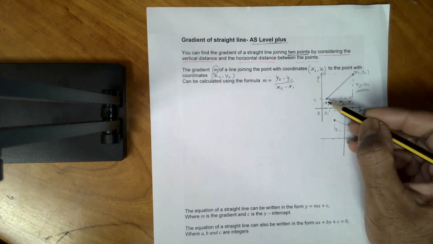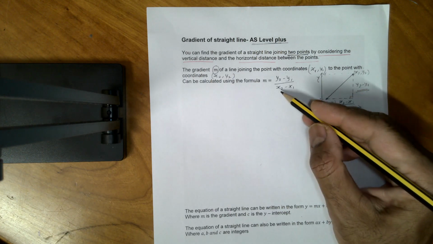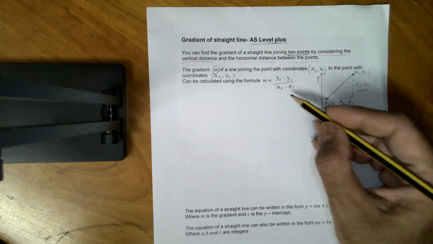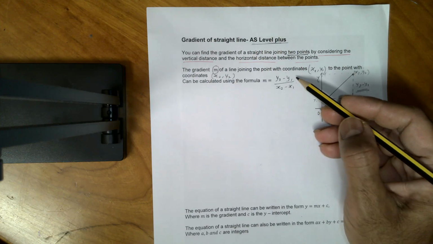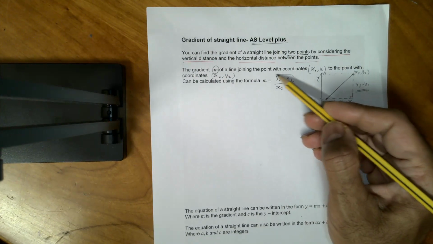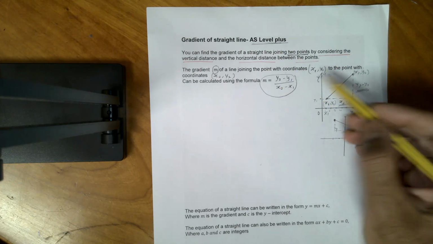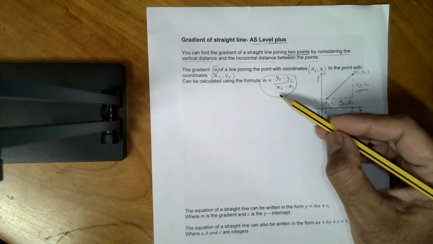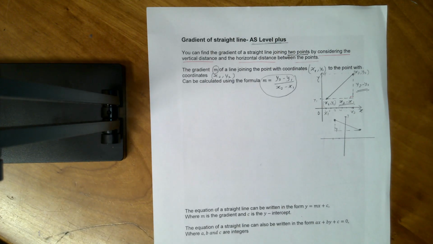So y2 minus y1 over x2 minus x1 will give you the slope or gradient of the line. So the formula for that is m equals y2 minus y1 over x2 minus x1. That's the way we find the slope of the line when we are given the two coordinates.